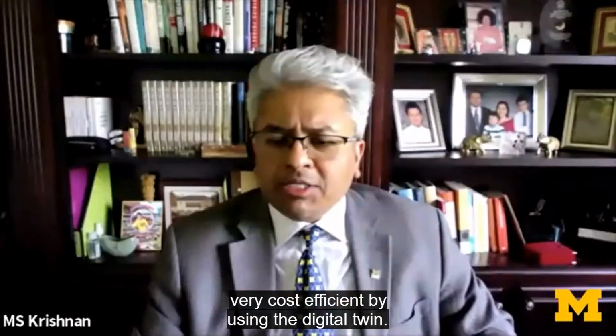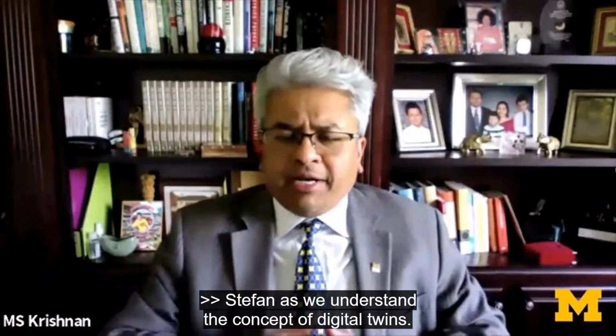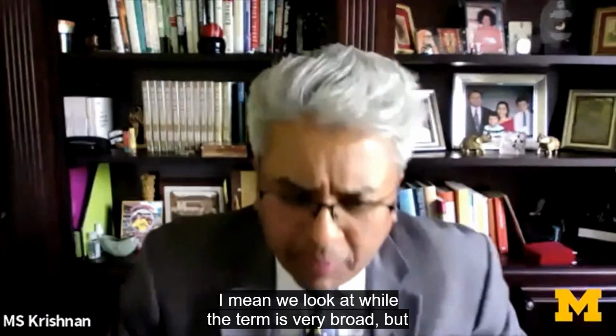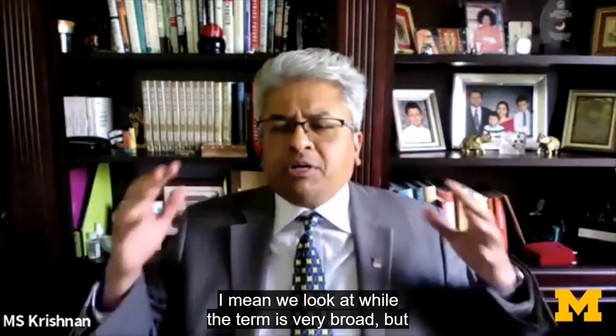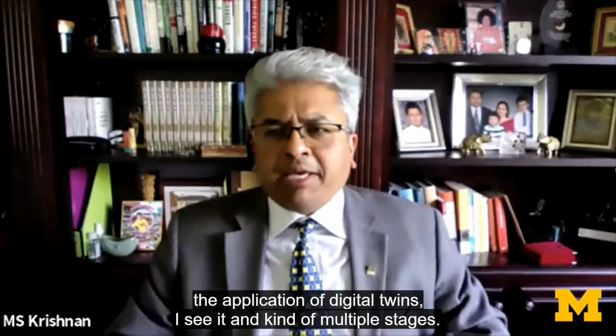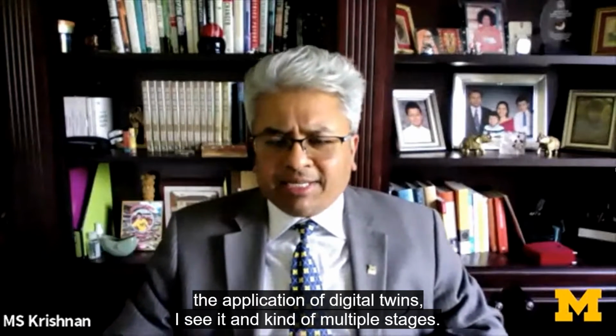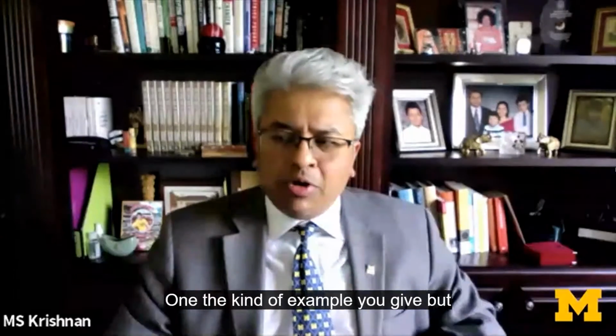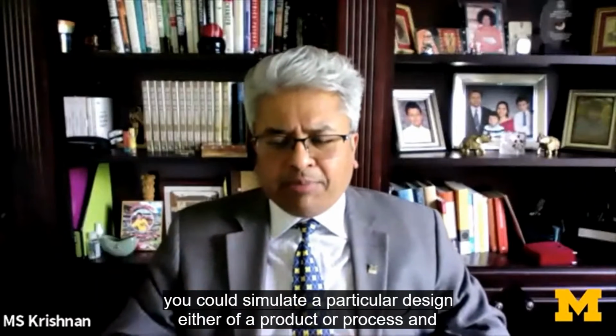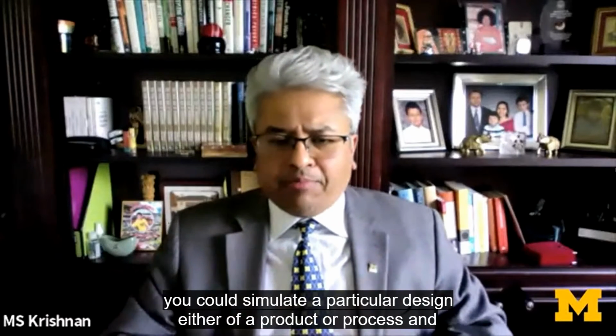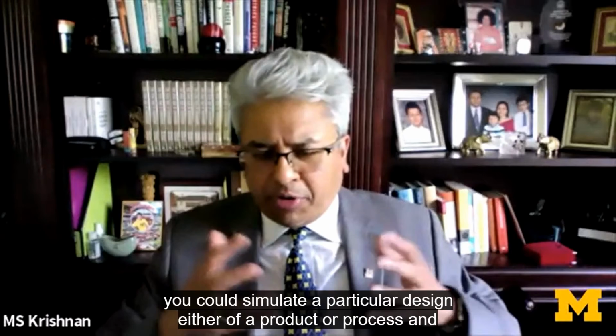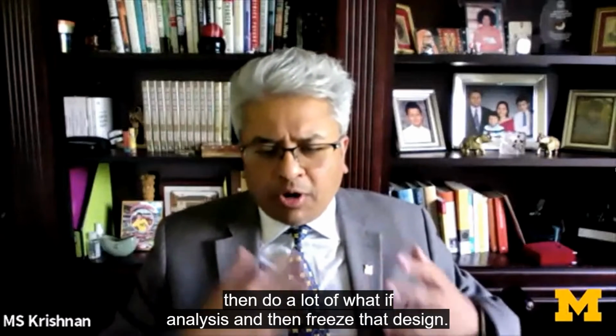Stefan, as we understand the concept of digital twins, while the term is very broad, I see the application of digital twins in multiple stages. One, the kind of example you gave where you could simulate a particular design, either of a product or a process, do a lot of what-if analysis and then freeze that design.